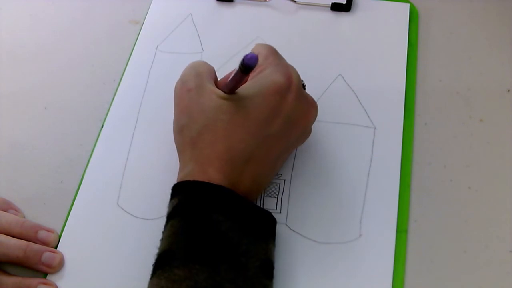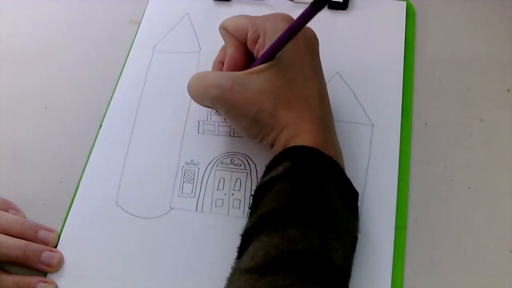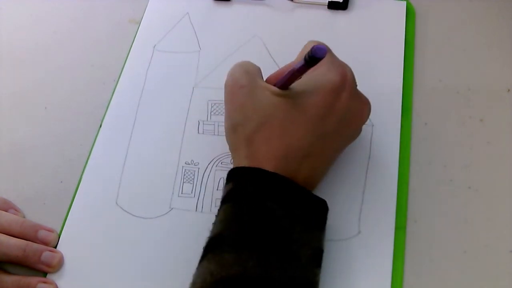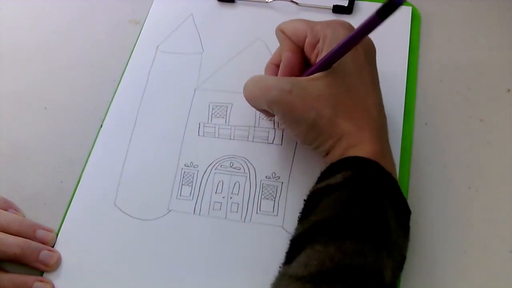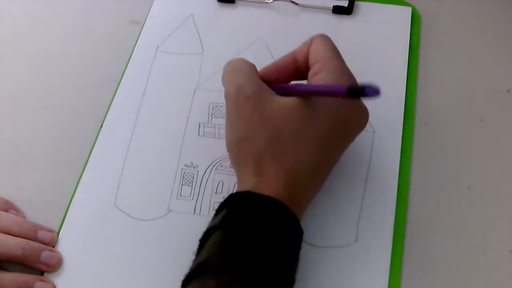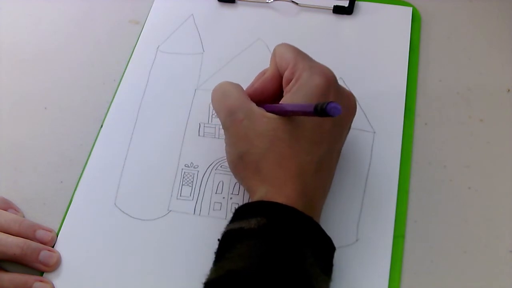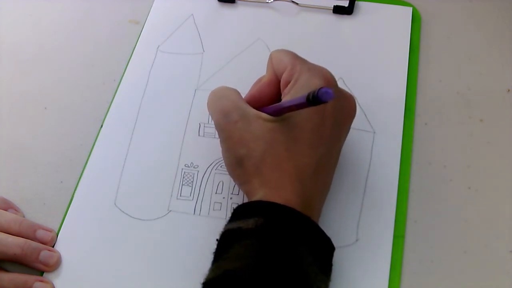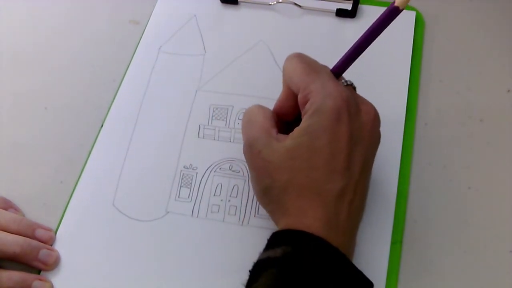And I'm going to match these windows to the bottom windows so that they all go together. So whatever you decided for your windows, it's nice to have them all go together. And maybe there's a doorway here to go outside to the balcony. I need to fix this.